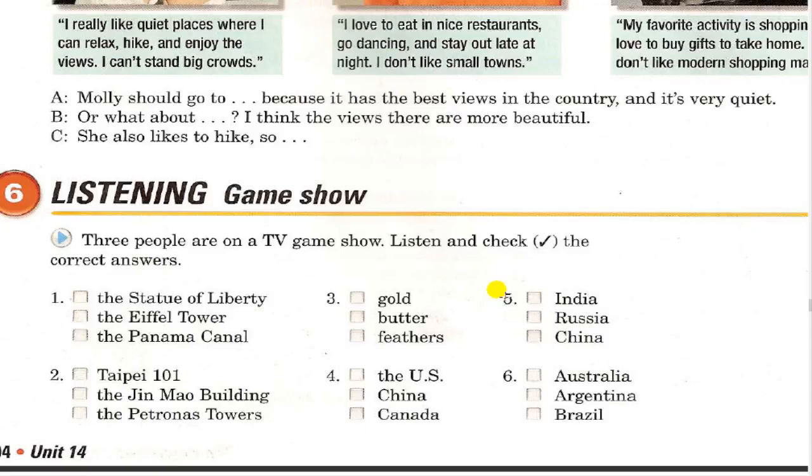Number 5. Which country has the largest population? India, Russia, or China? Susan. China is the largest. Very good.